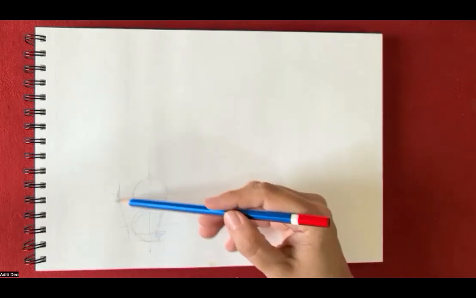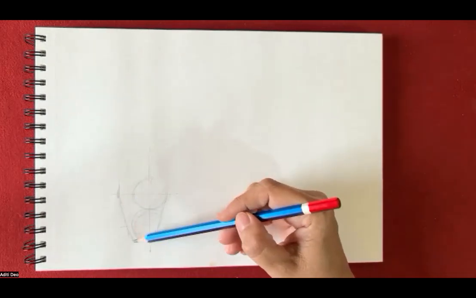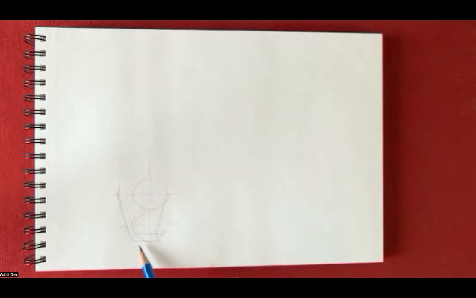Okay, this is coming all the way down. Angle can be a little narrow. Then we have the nose. This comes outward a little bit. And right now I'm making mostly just straight lines. I'm not even making curved lines.